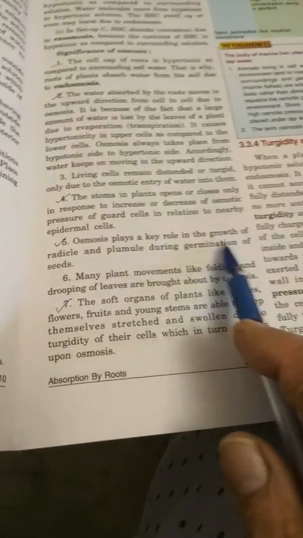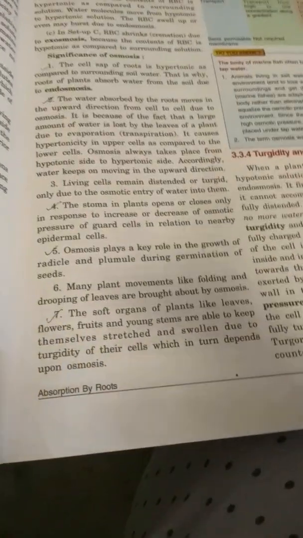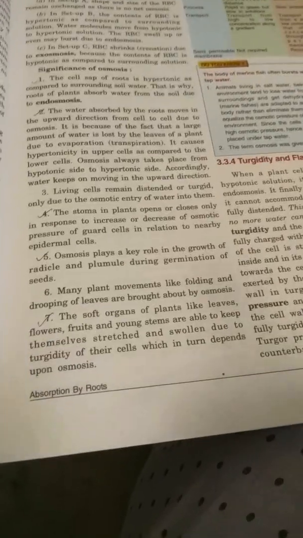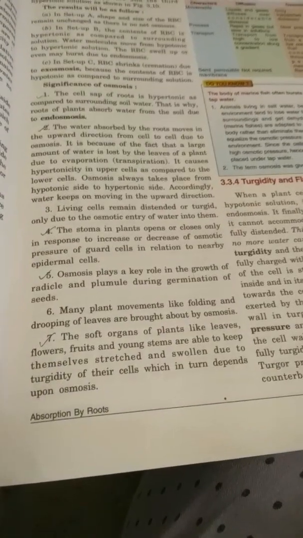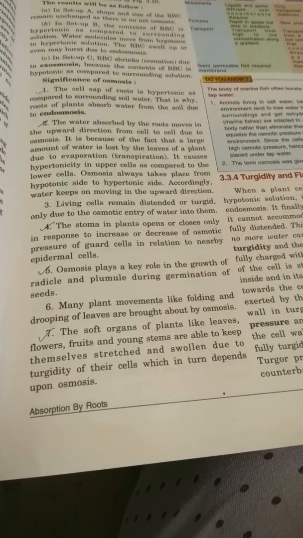Osmosis also plays a key role in the growth of radicle and plumule during germination of seeds. When the germinating seeds imbibe water due to osmosis, the seed becomes turgid, it swells up, turgor pressure is developed, and that pressure is applied on the walls of the seed coat. As a result, it bursts open.